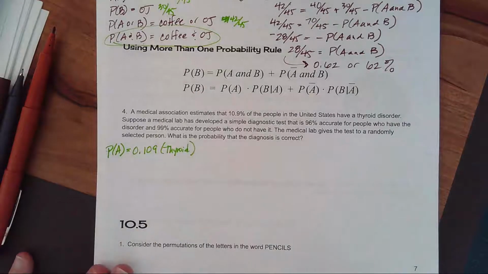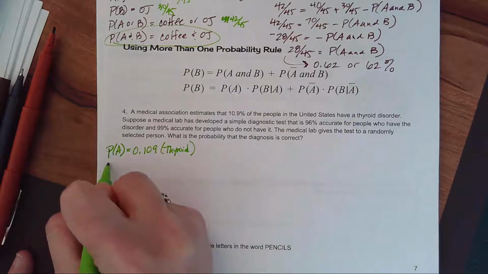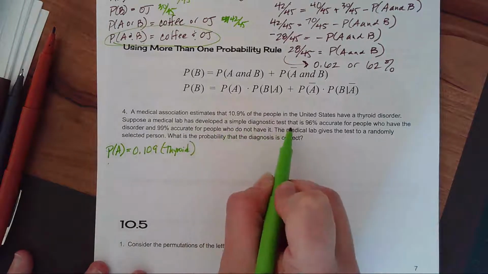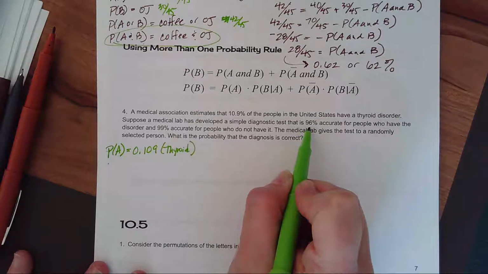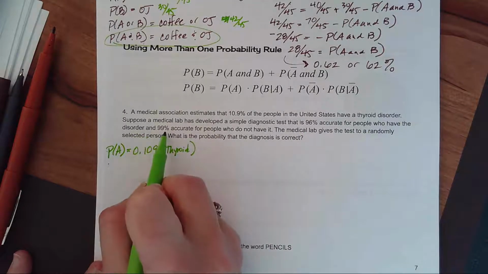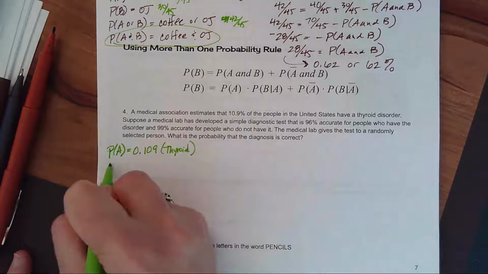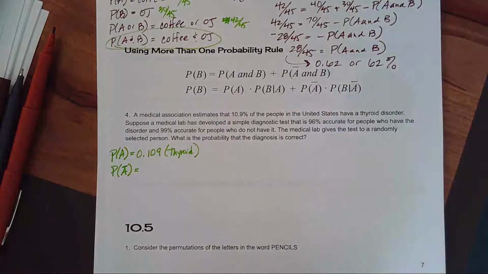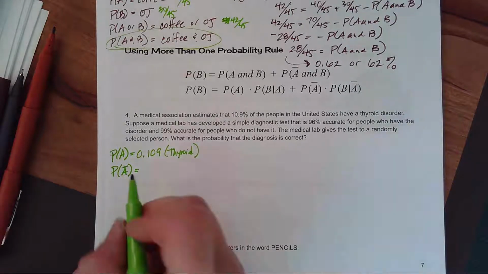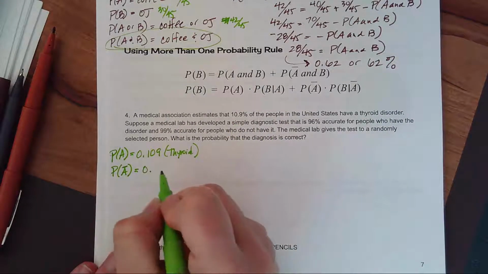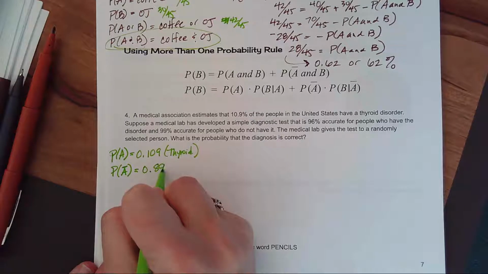Okay. Then we also have this one. It says, suppose a medical lab has discovered that a simple diagnostic test is 96% accurate for people who have the disorder and 99% for people who do not have it. Because we're talking about people who have it and don't have it, we want to figure out the probability of not having a thyroid disorder. All you're really doing there is taking 100% and subtracting 10.9%. If you do that, you get about 89.1% or 0.891.